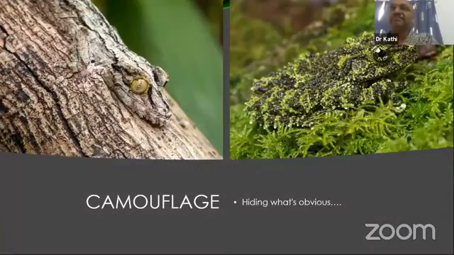Okay, what is camouflage? I think everybody has heard of this term. It's like these pictures, hiding what is obvious. So what are we hiding? We are hiding the skeletal disproportion of the patient, the skeletal malocclusion, so that the patient appears more normal to the public. So the skeletal discrepancy is not so obvious. It actually comes from a French word, camouflage, meaning to hide what's obvious.